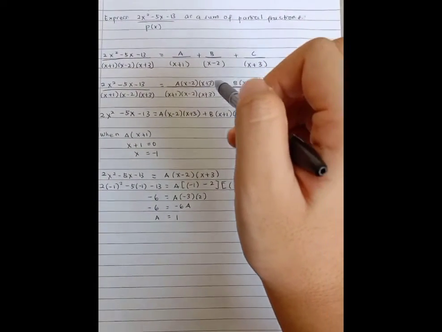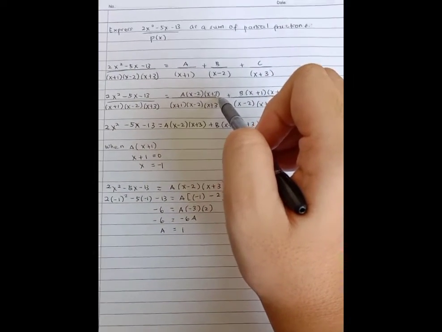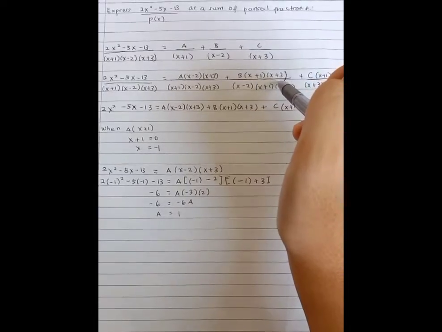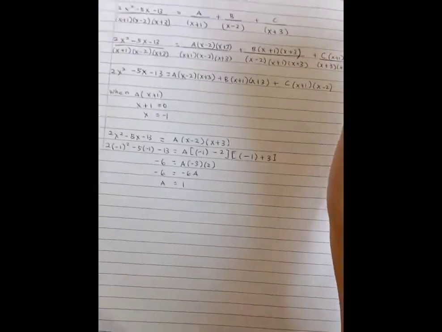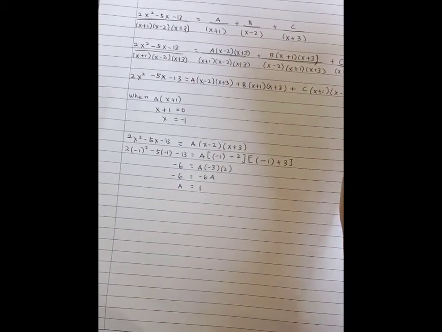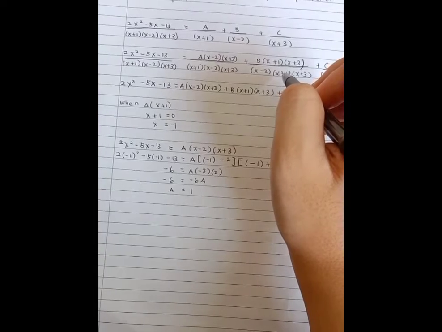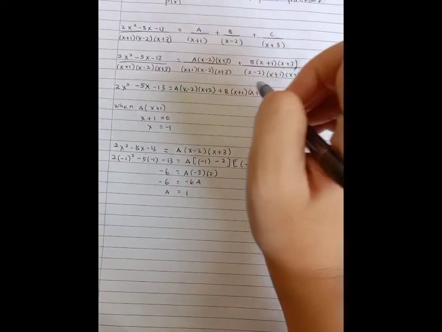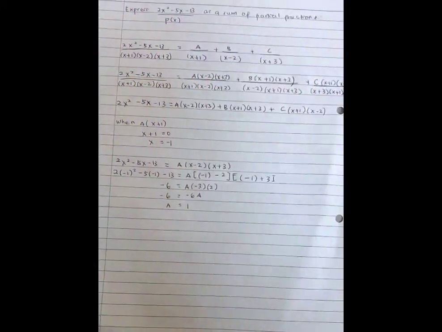For A, we multiply with x minus 2 and x plus 3. For B, we multiply x plus 1 and x plus 3, and for C we multiply with x plus 1 and x minus 2. Now, the denominators are equalized. Now, we just have to eliminate the denominator so we can find the value of A.